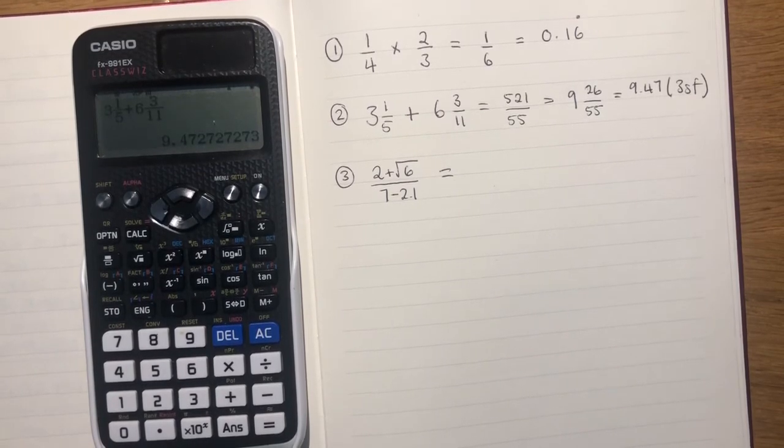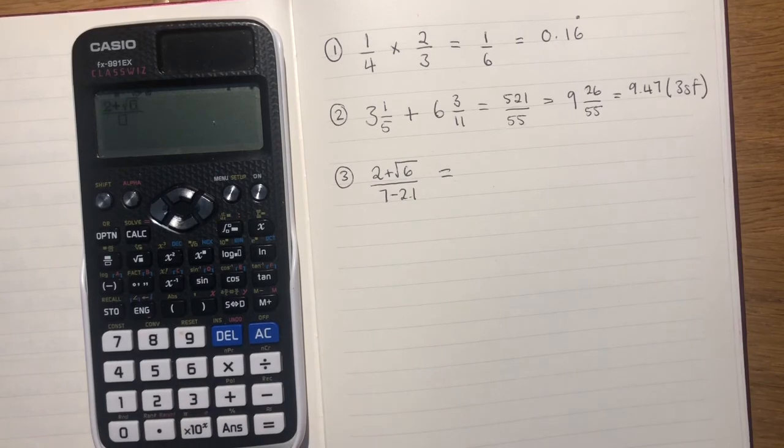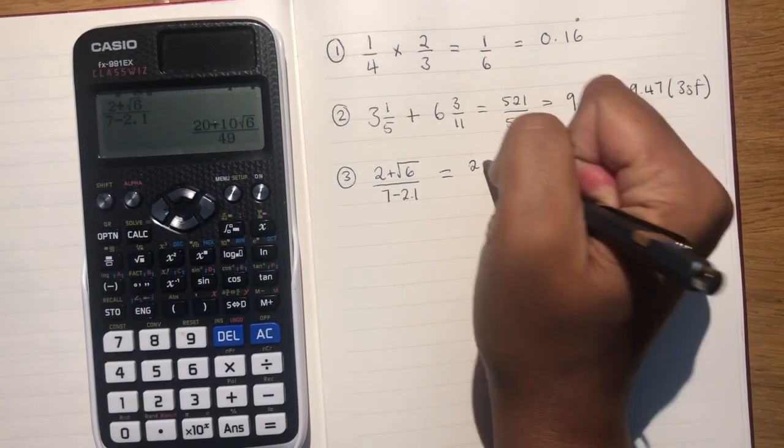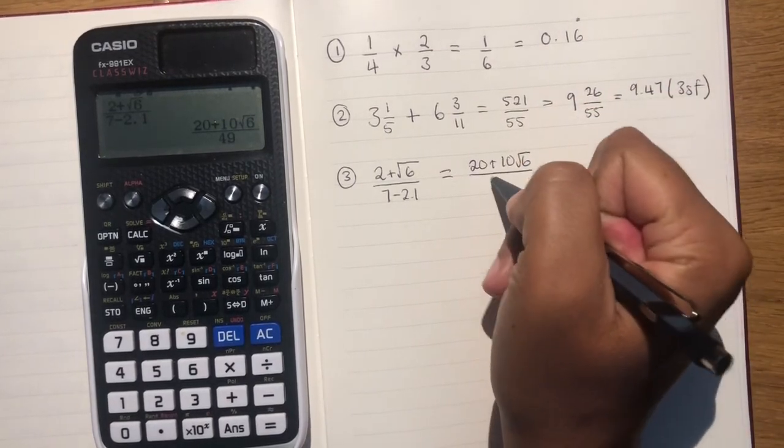Okay, the third question that I'm going to do involves a fraction with a calculation at the top and a calculation at the bottom. So how I would answer this one is I would start with the fraction button, and then I will type my calculation at the top, 2 plus √6. Then I'll press the down arrow and type in 7 take 2.1 equals. And now this gives me quite a complicated answer, 20 plus 10√6 all over 49.